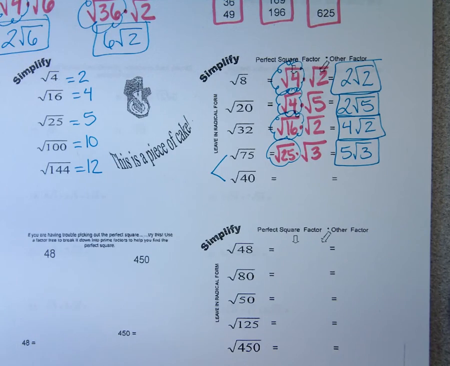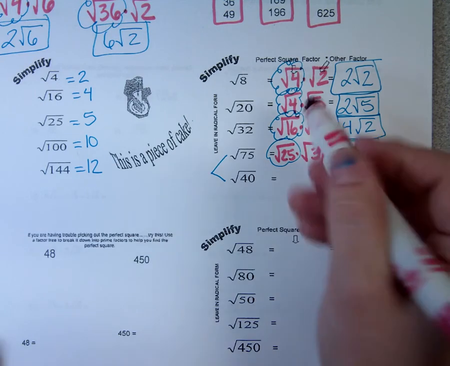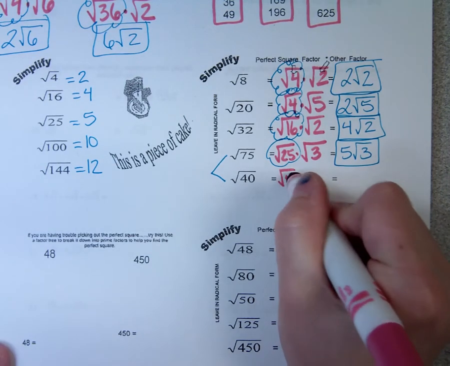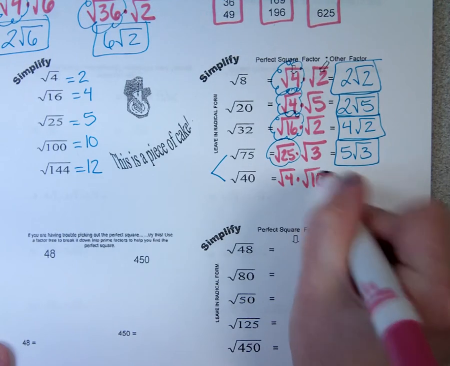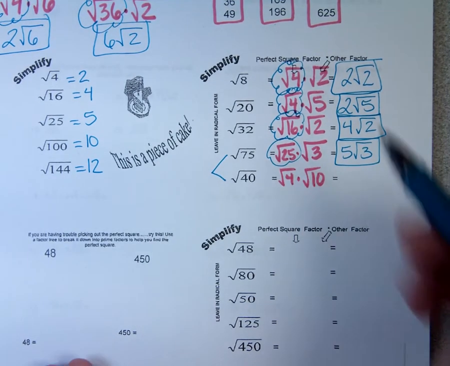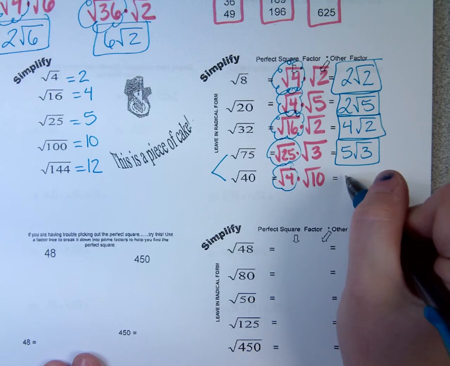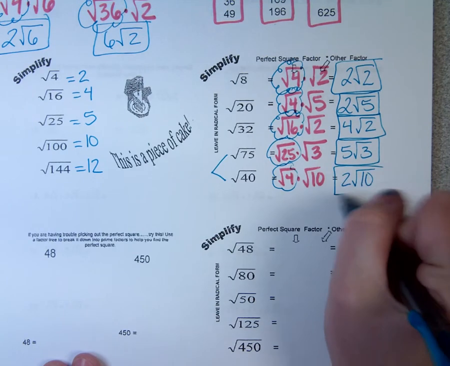Okay, Seth, can you tell me what your largest perfect square is that goes into 40? 4. And how many times? 10. So what was your final answer? 2 square root of 10. Yes, the square root of 4 is the 2, and then you can't take the square root of 10.